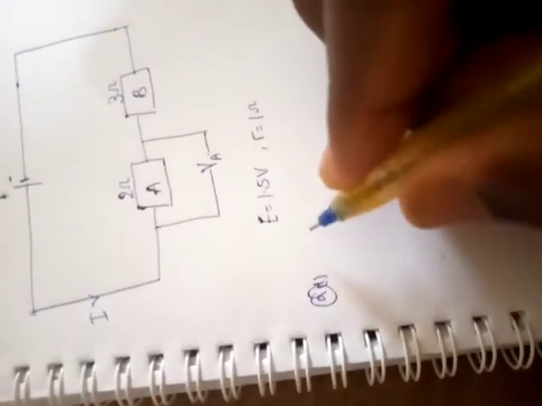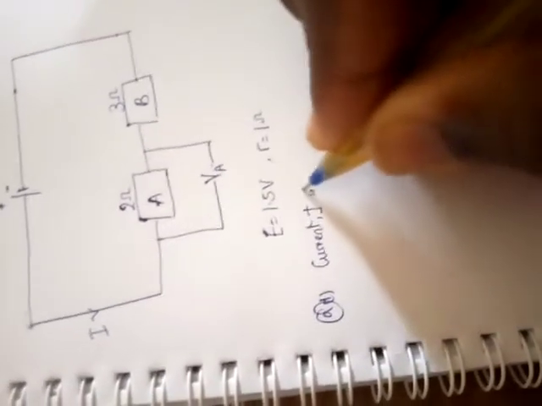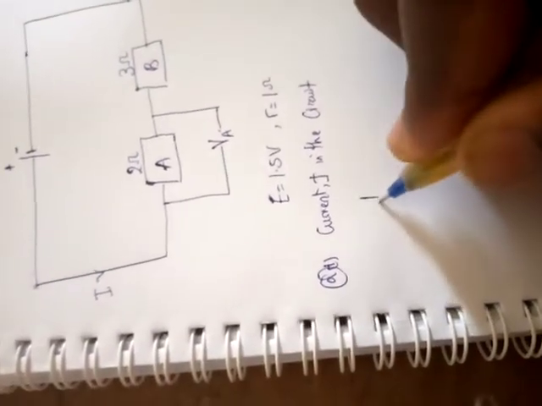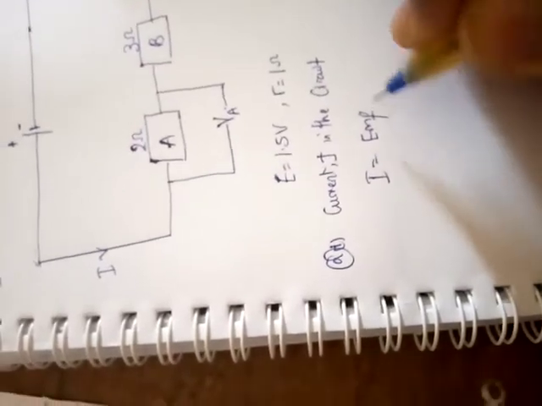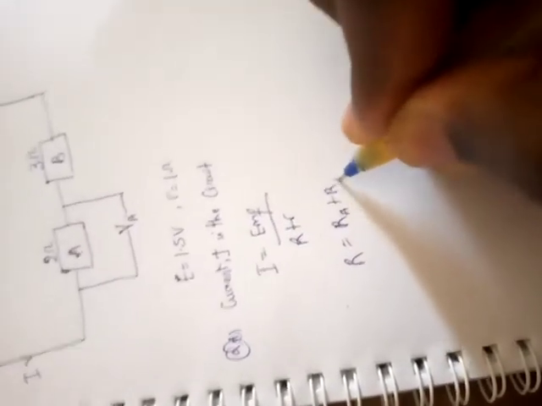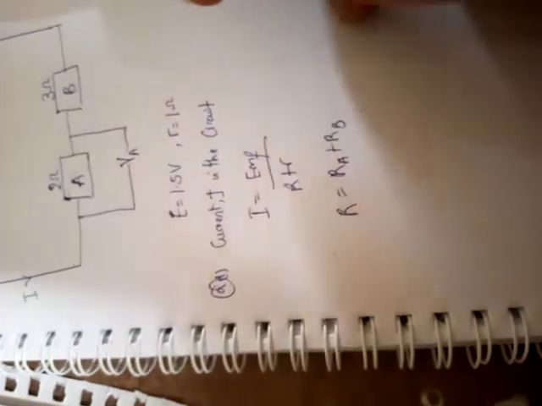The I part now. The current I in the circuit, that is I is equal to EMF over big R plus small r. And the big R is equal to RA plus RB, the resistor A plus the resistor B.